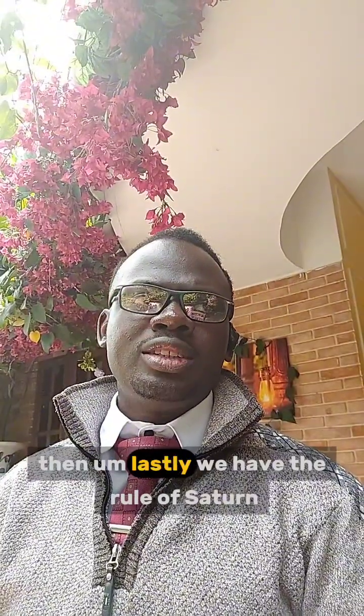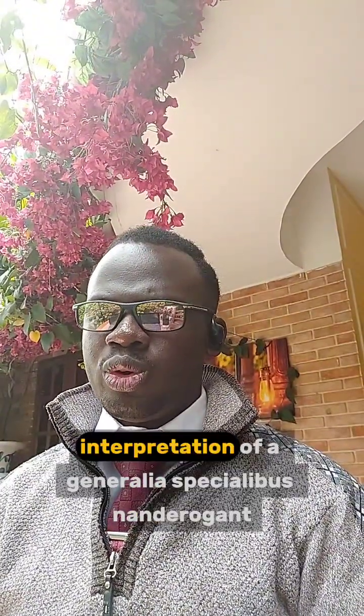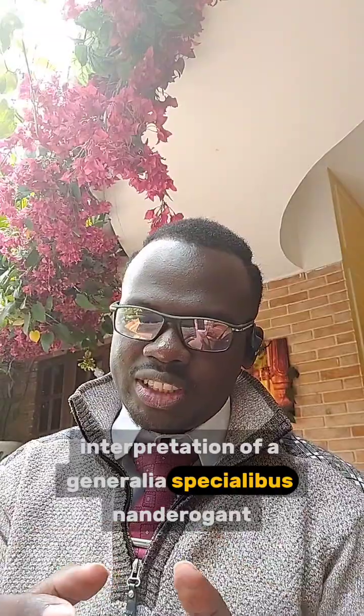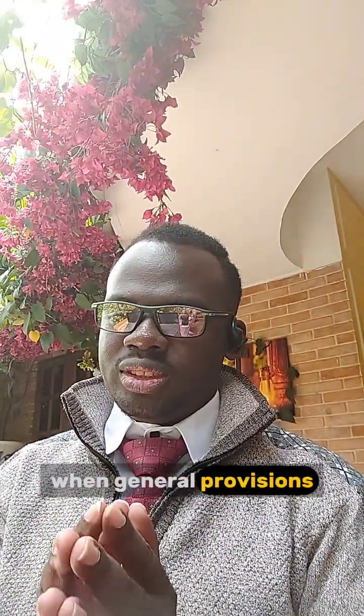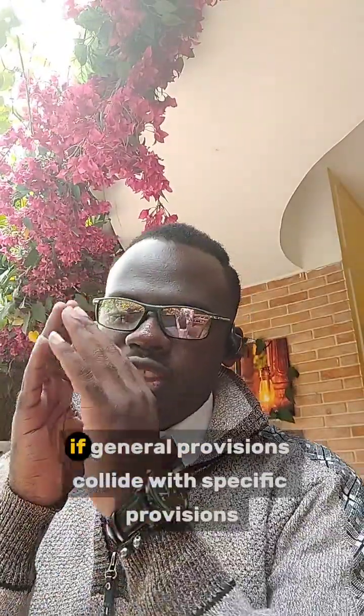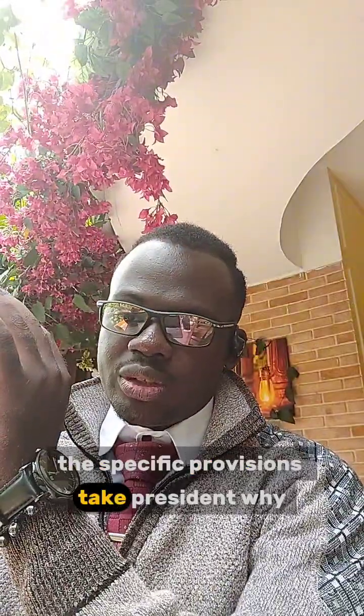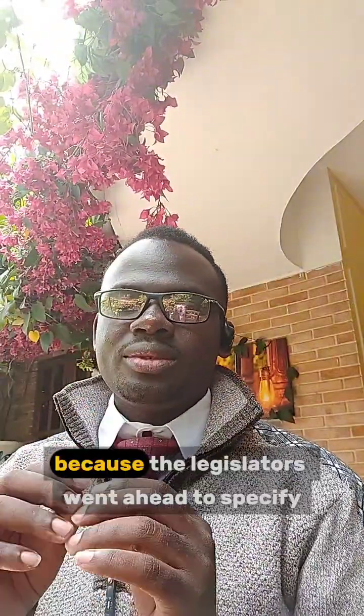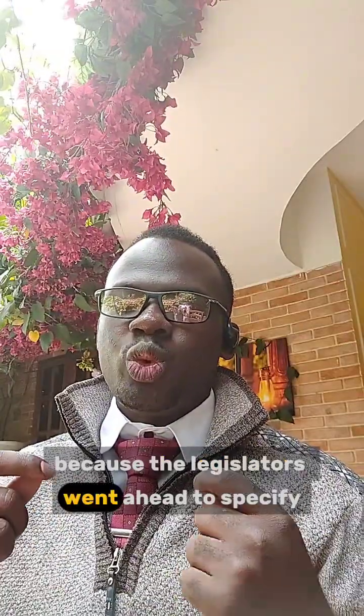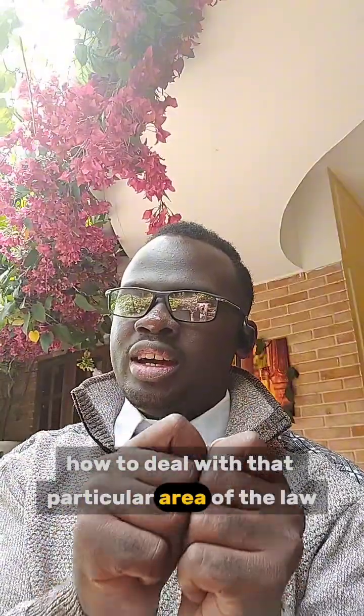Then lastly, we have the rule of interpretation of Generalia Specialibus Non Derogant. What this basically means is that when general provisions collide with specific provisions, the specific provisions take precedence. Why? Because the legislators went ahead to specify how to deal with that particular area of the law.